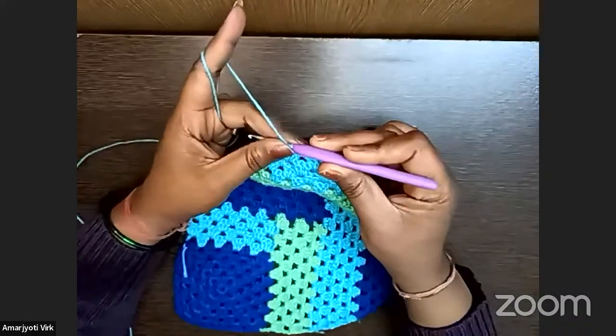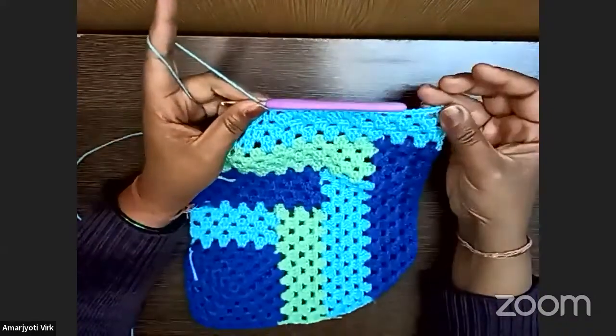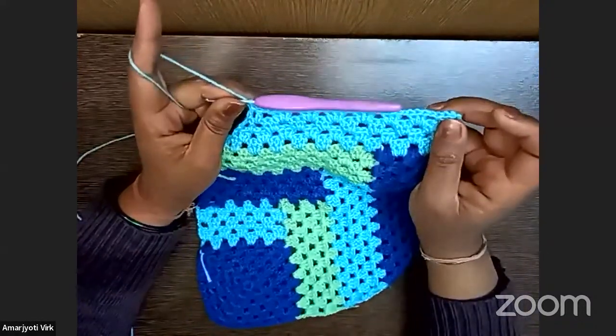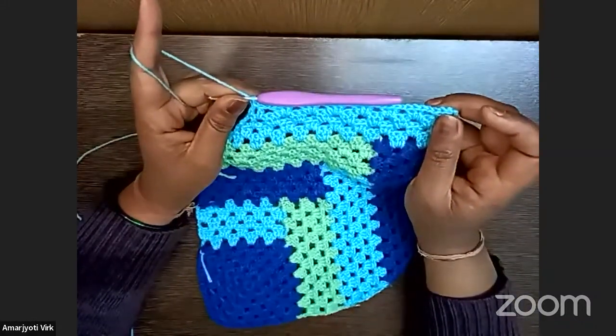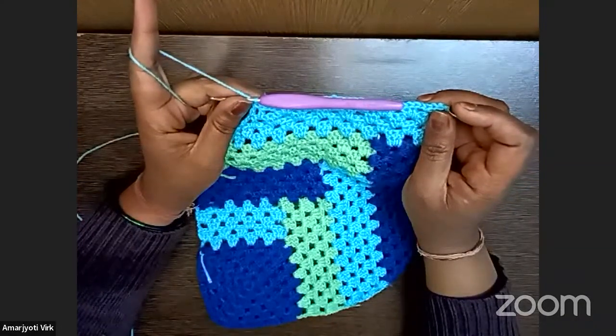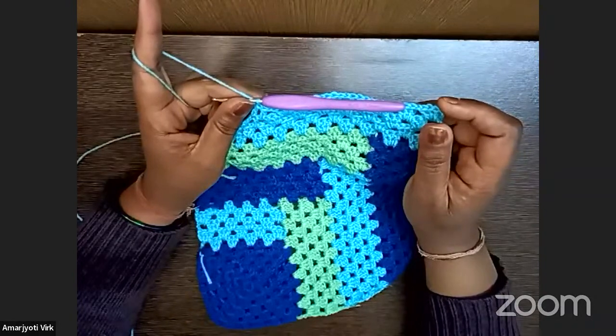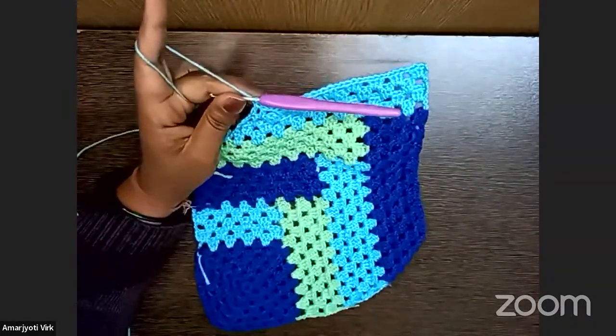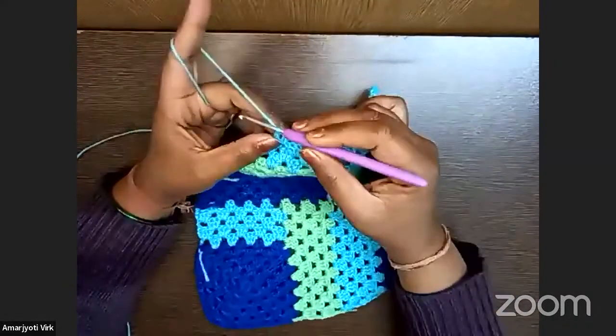Excuse me. For the 4 rows, we shouldn't do double crochet at the end. We should end off with single crochet. It will stop half here. With double crochet, maybe we're not getting the shape properly.